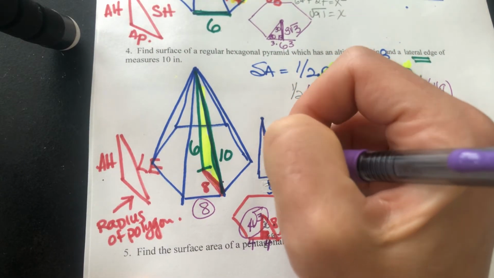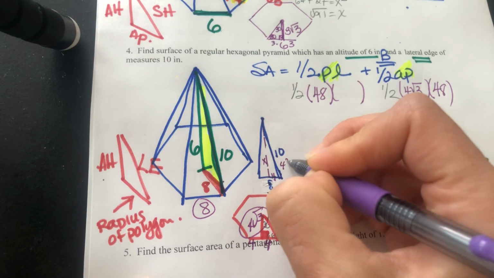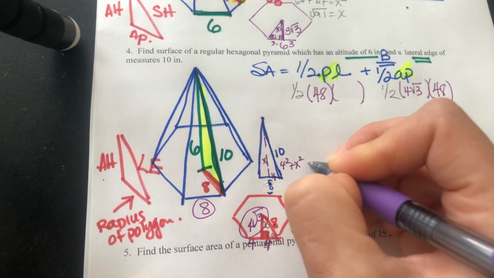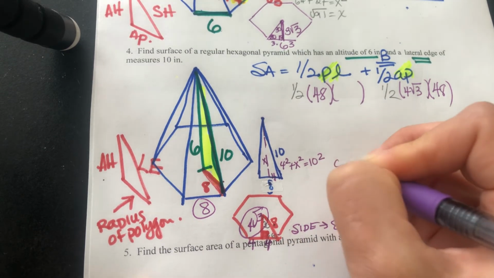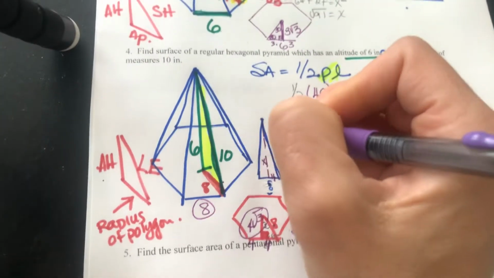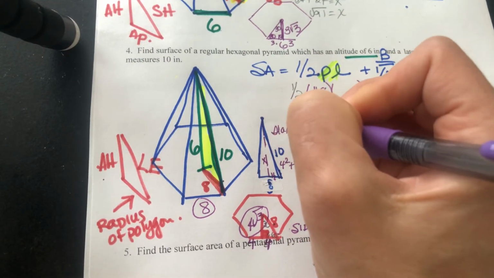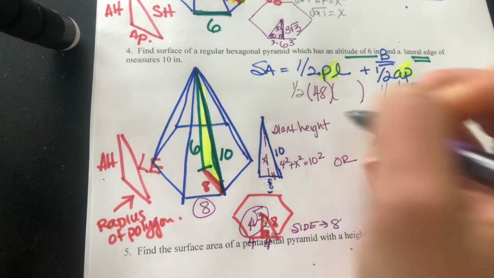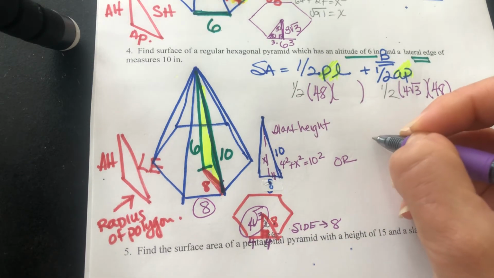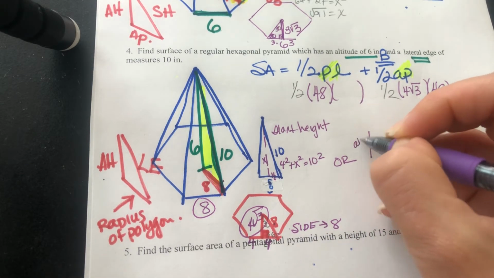So this would be 4. And we can do 4 squared plus x squared equals 10 squared. Or, and again, I'll just write you guys a note. This is to find your slant height. Or you could still use your picture, and I can use altitude.